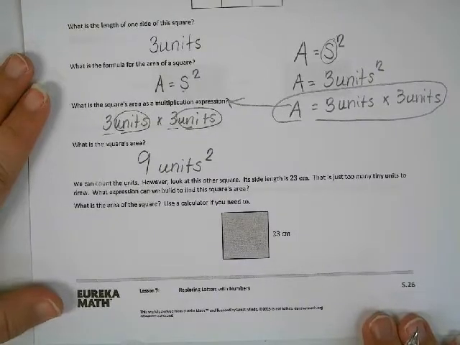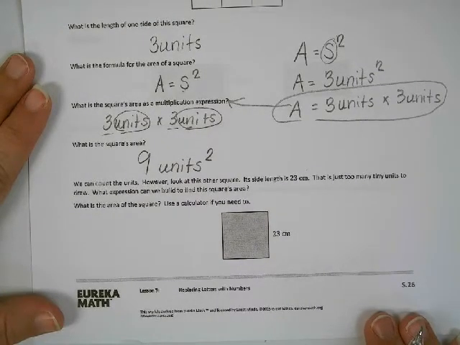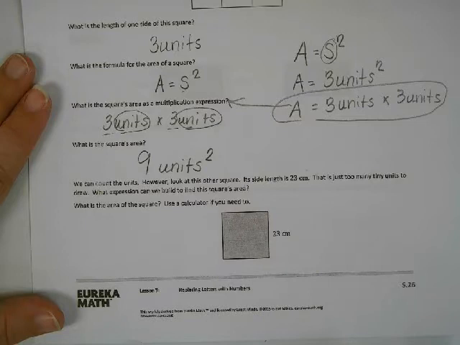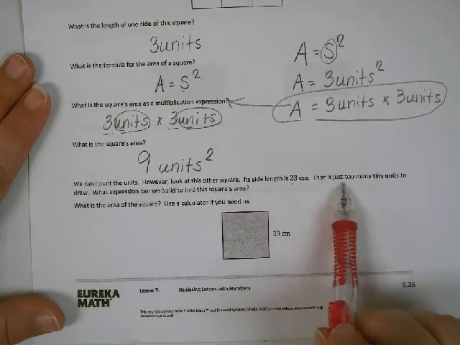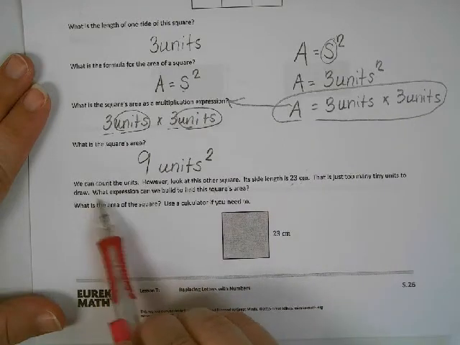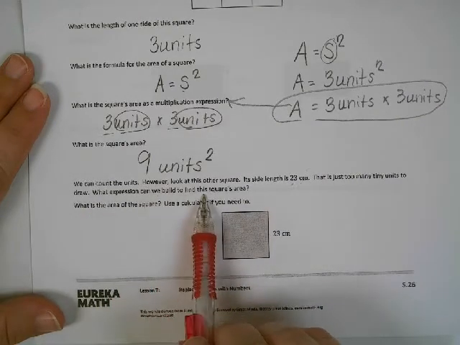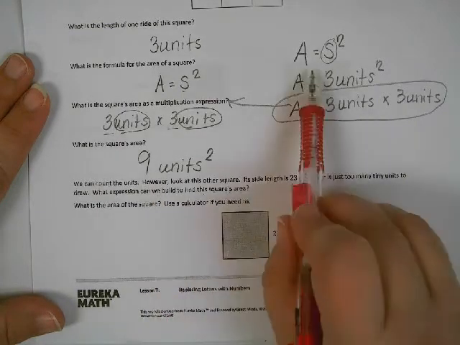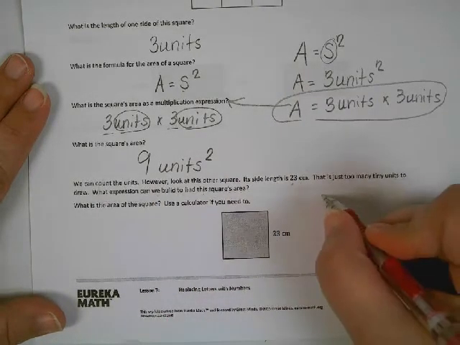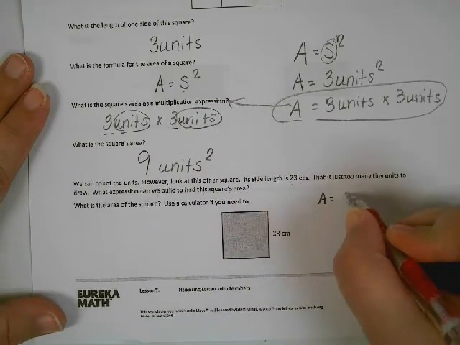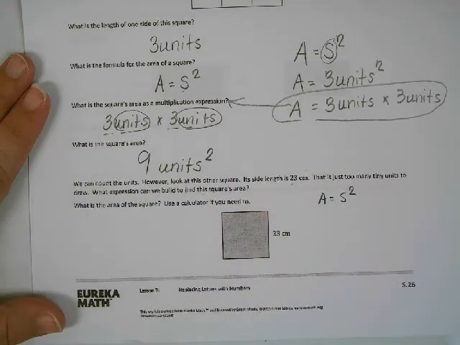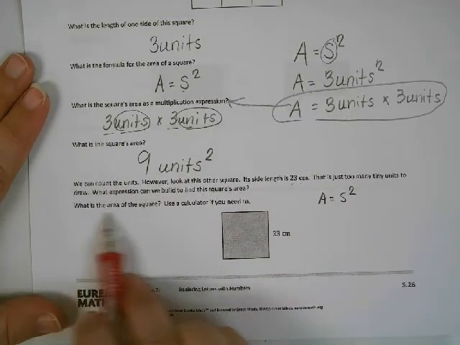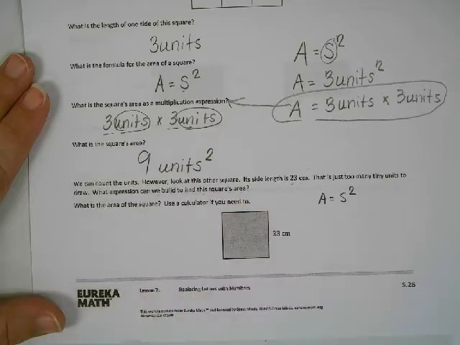Next it says, we can count the units. However, look at the other square. Its side length is 23 centimeters. That is too many tiny units to draw. What expression can we use to find the square's area? If you remember, we said area is the same as side squared. Next it says, what is the area of the square? Use a calculator if you need to.